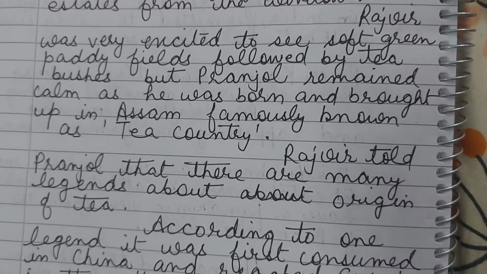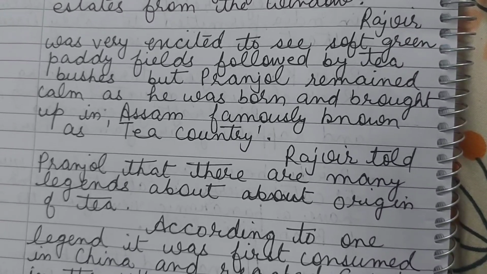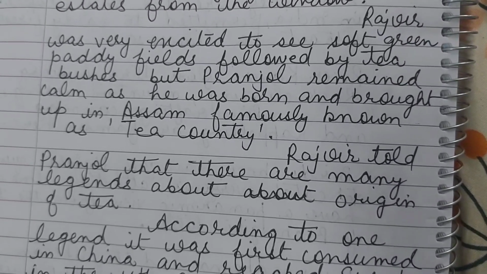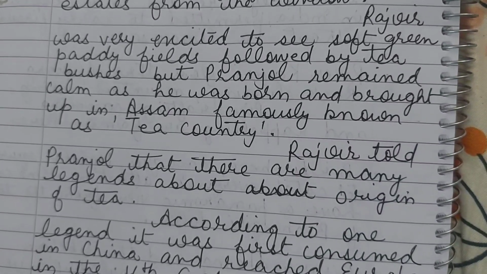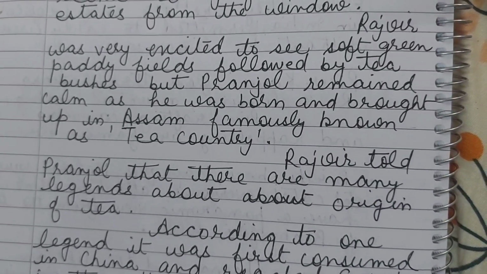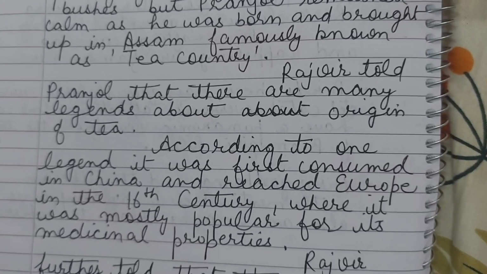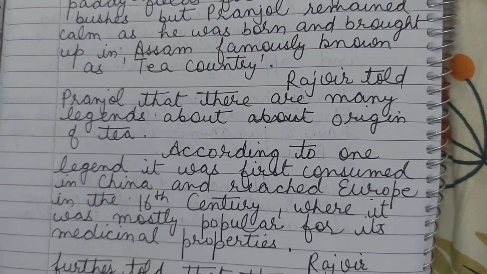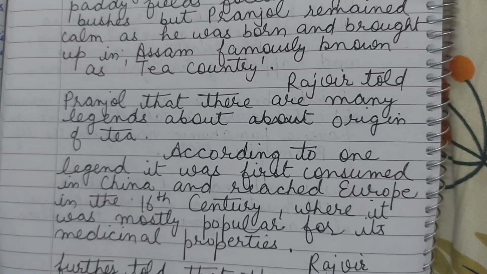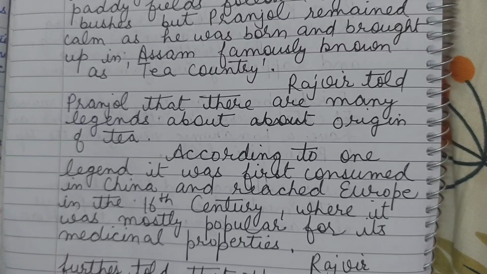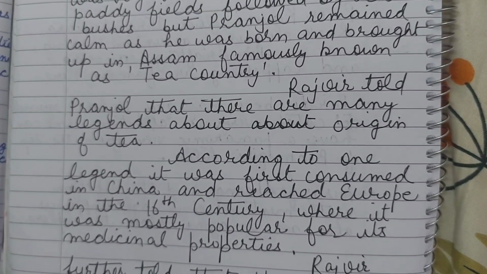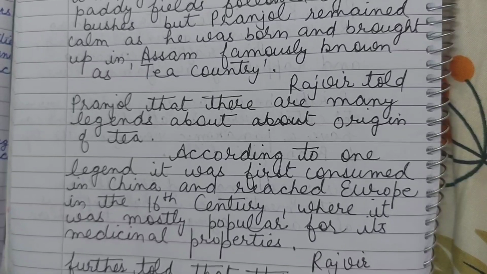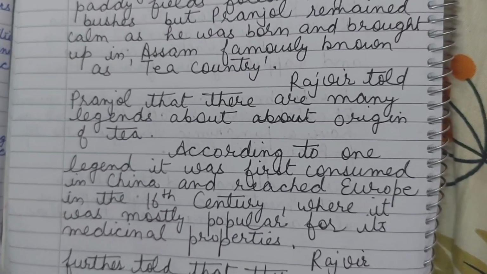Rajveer told Pranjal that there are many legends about the origin of tea. According to one legend, it was first consumed in China and reached Europe in the 16th century, where it was mostly popular for its medicinal properties.